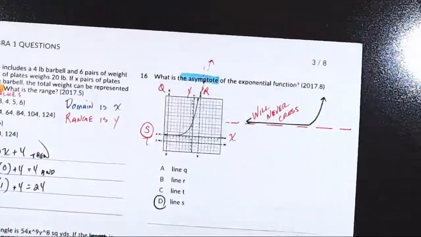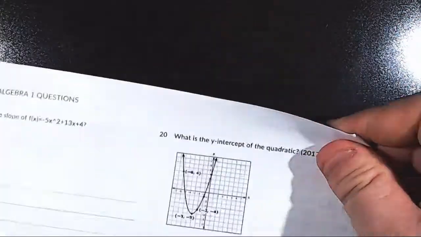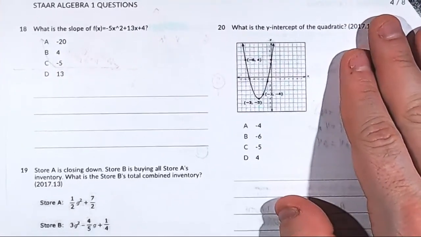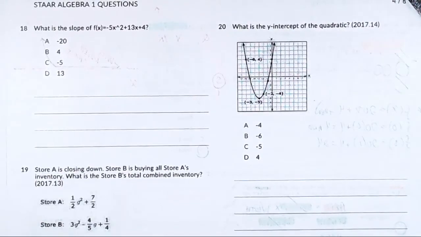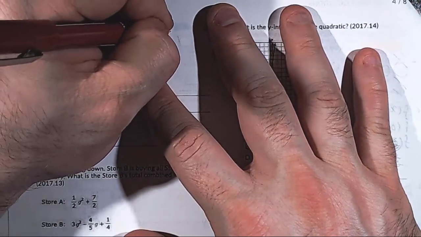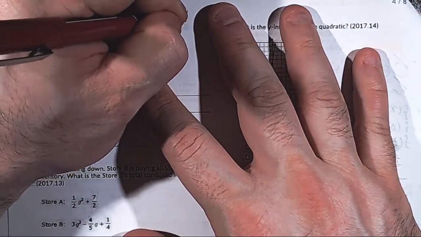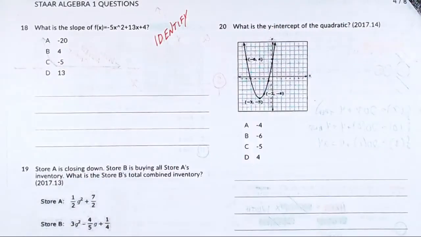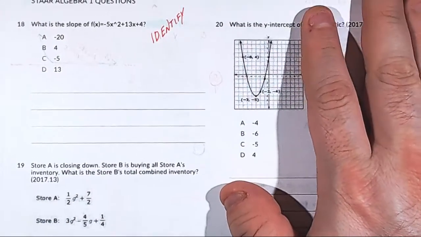Number 18. What is the slope of this line? Now, this is an identify question. You have to be able to identify this in the quadratic.